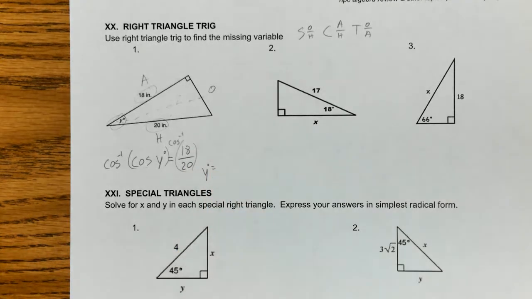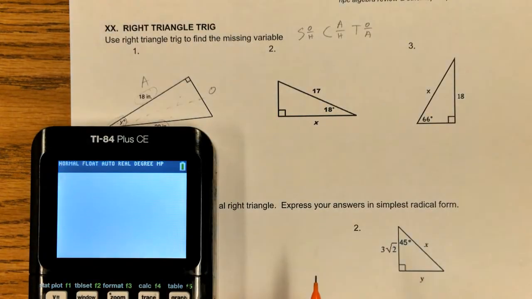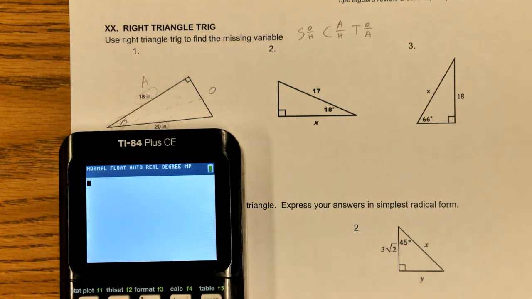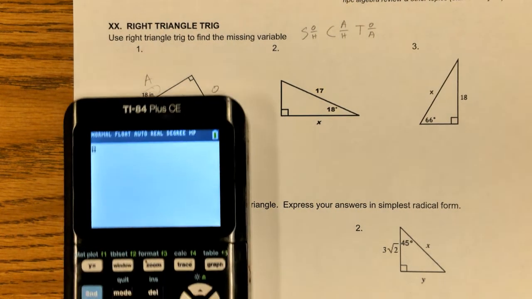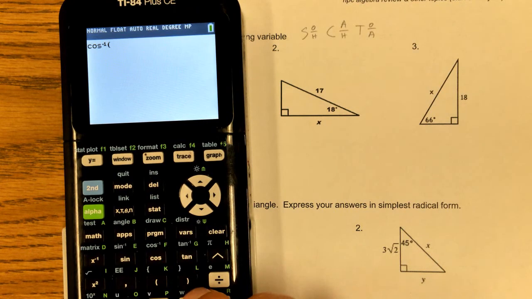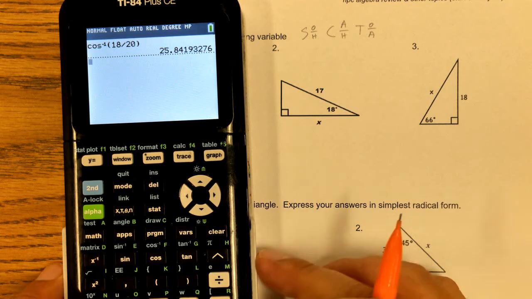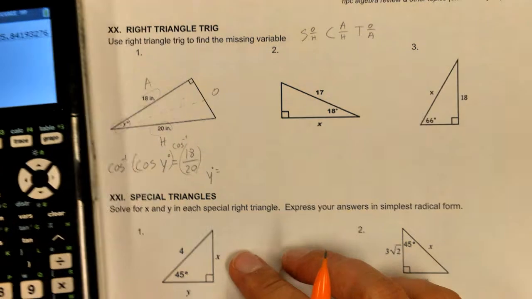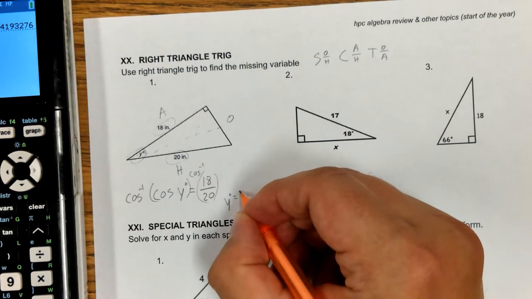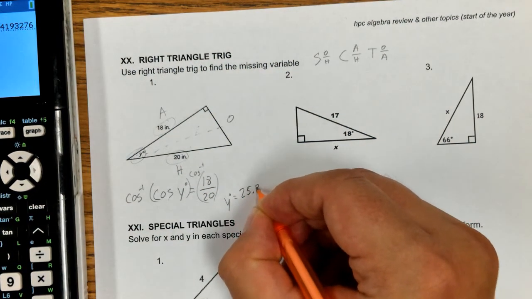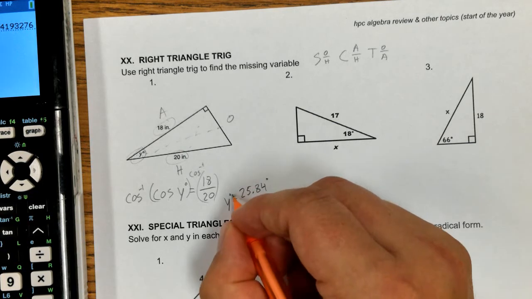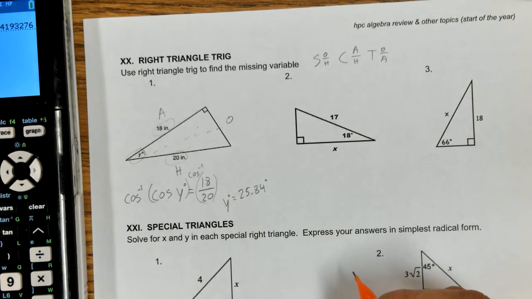You just got to dump that into the calculator. So we got my calculator here. It's in degree mode because we already checked that. And so I'm going to do second cosine, and then I'm going to type in 18 divided by 20. You can type it in just like that. No need to reduce the fraction. And you end up with 25 point, we'll say, 84 degrees. And that's it.